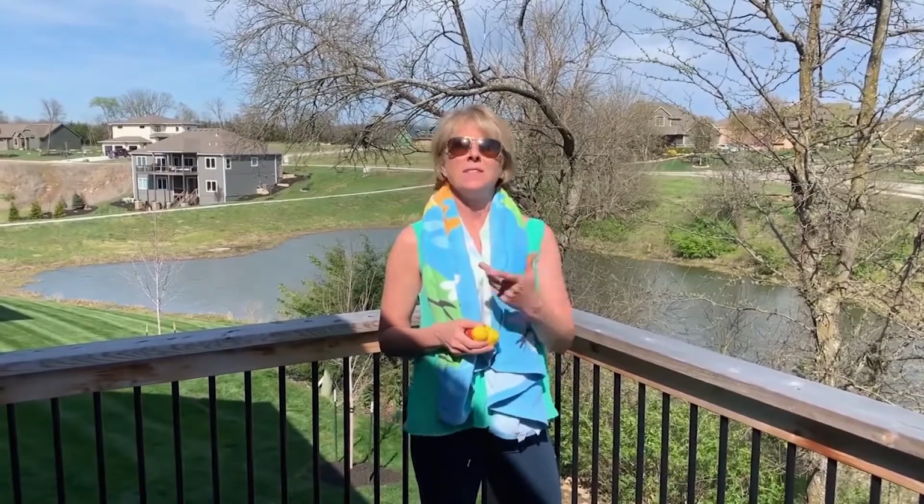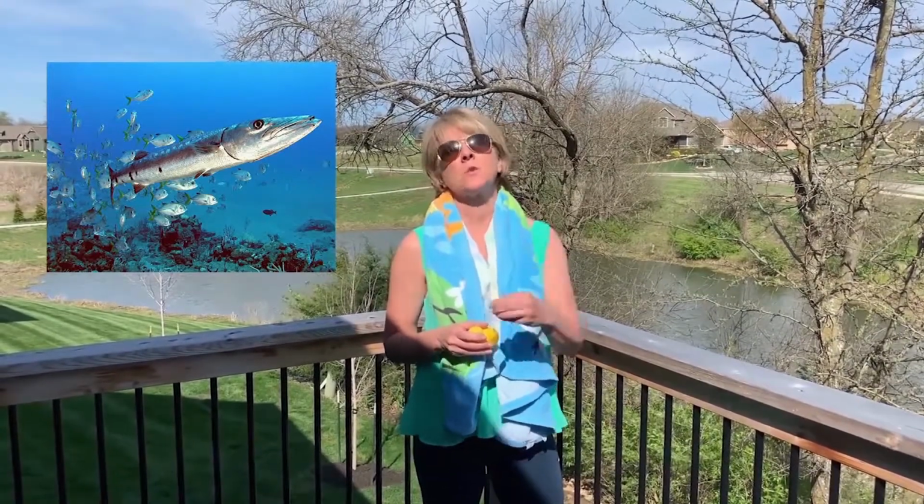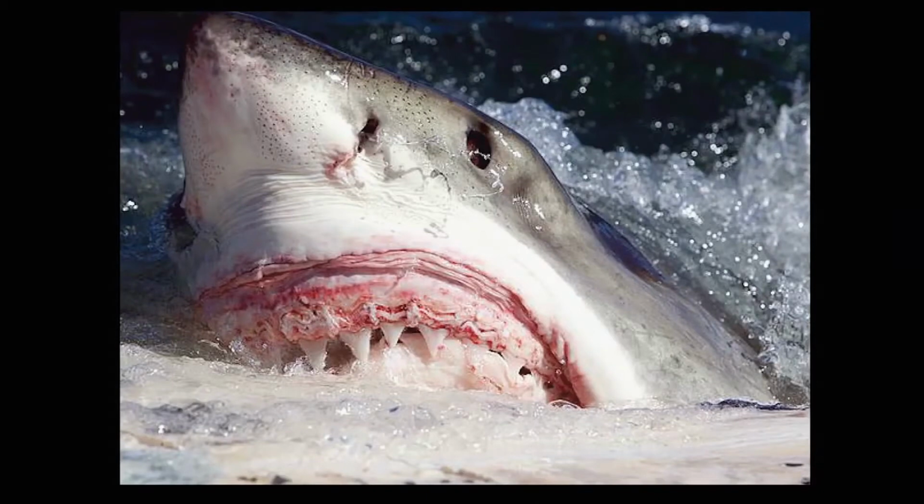Form and function is not limited to land animals. Let's take a look at this barracuda. Notice his streamlined shape. That's what allows him to do short bursts of speed so that he can easily catch his prey. And when you're talking about critters in the ocean, you have to talk about the great white shark. Take a look at these teeth. He's got over 300 serrated, triangular shaped teeth, and look at the angle of those teeth. That's what allows him to catch his large prey, like sea lions and sea turtles.